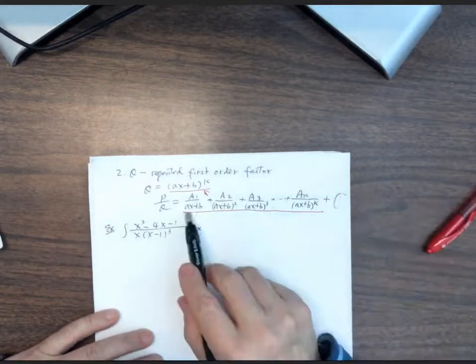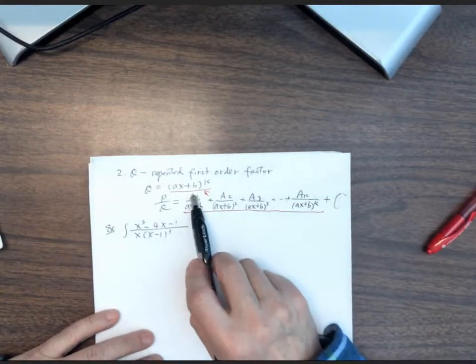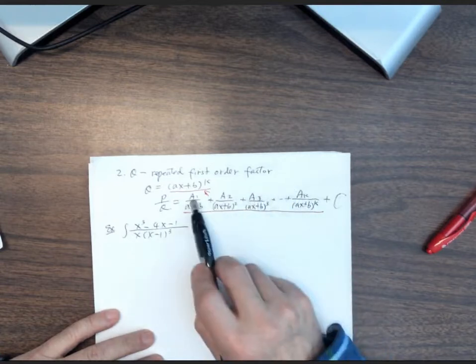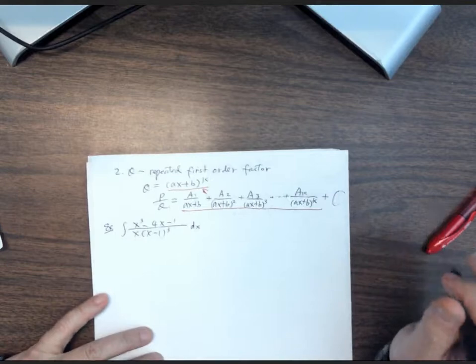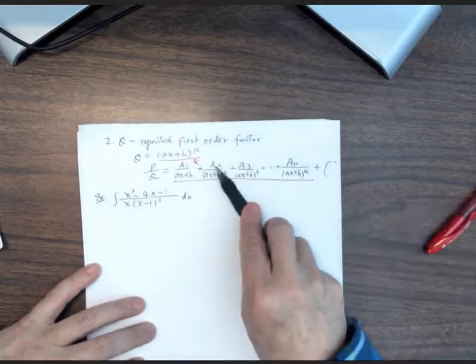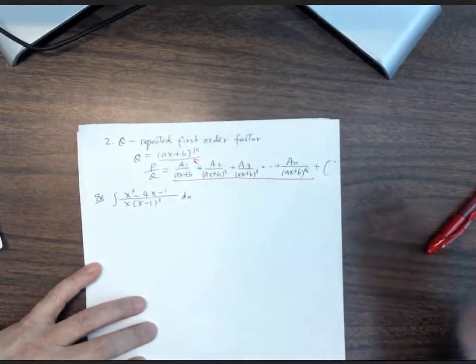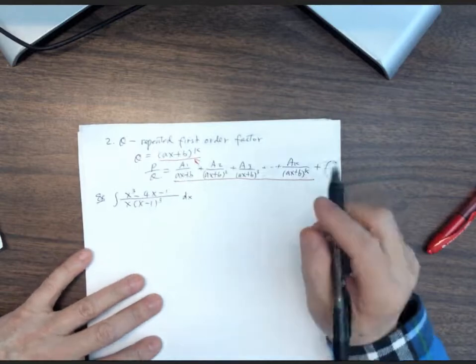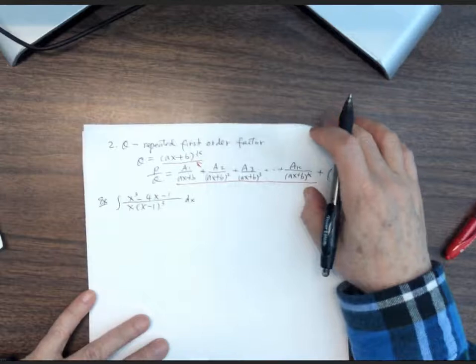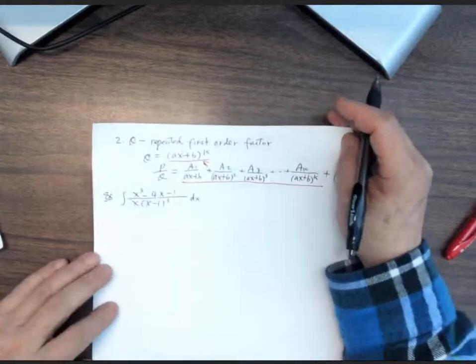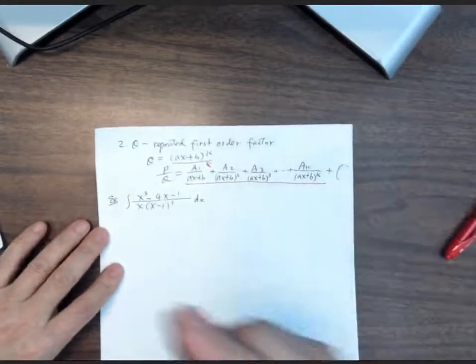There are k of them, so I assume k different parameters using subscripts a sub 1, a sub 2, a sub 3, a sub k, like A, B, C, D, E, F, G, depending on the number k. Alright, so let's see one example here.